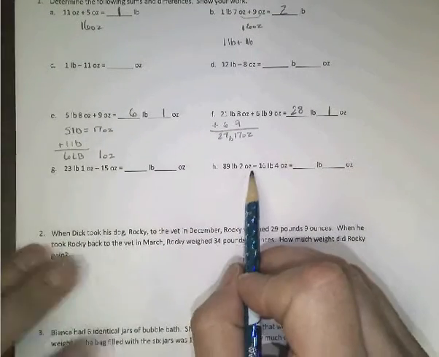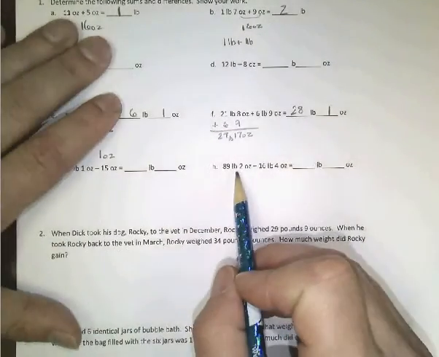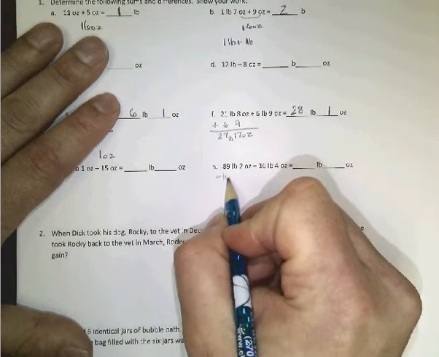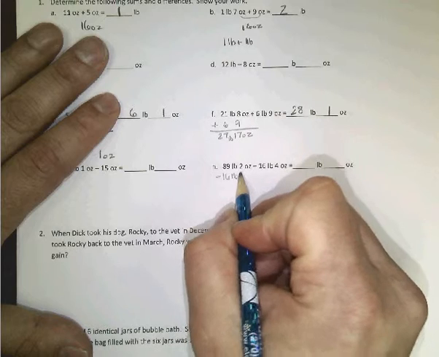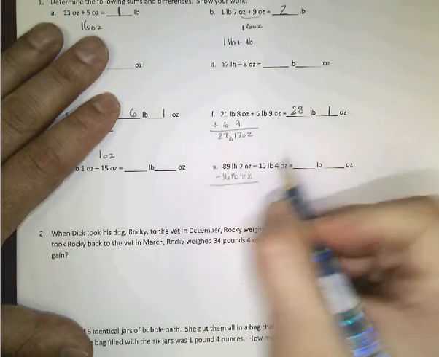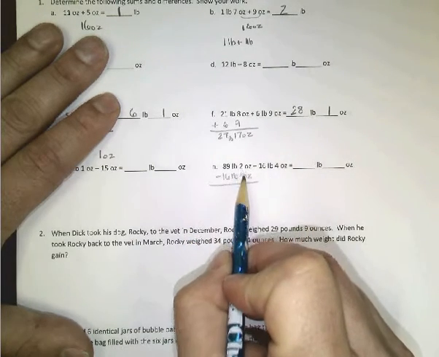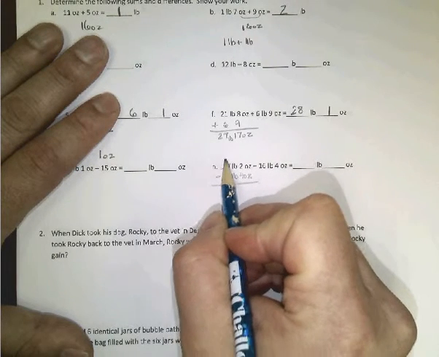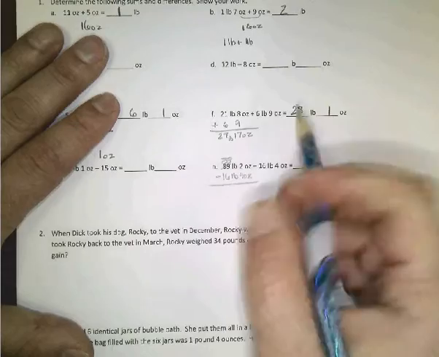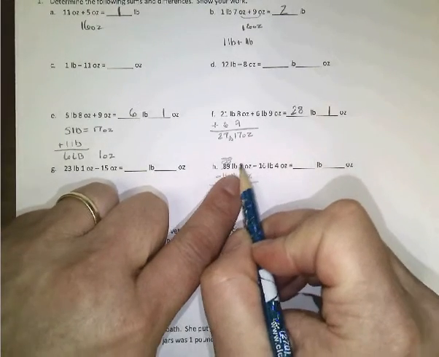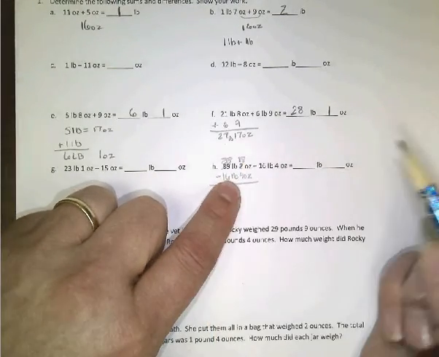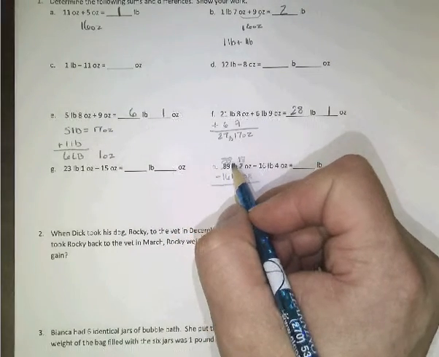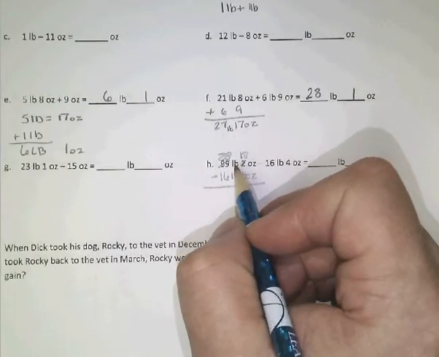I'll do this one over here. H, we have 89 pounds 2 ounces minus 16 pounds 4 ounces. So I'm going to write it below it, 16 pounds 4 ounces. I'm going to subtract. I don't have enough ounces yet, so if I take 1 pound away, I am going to add 16 ounces to this one, so that it will be 88 pounds 18 ounces.